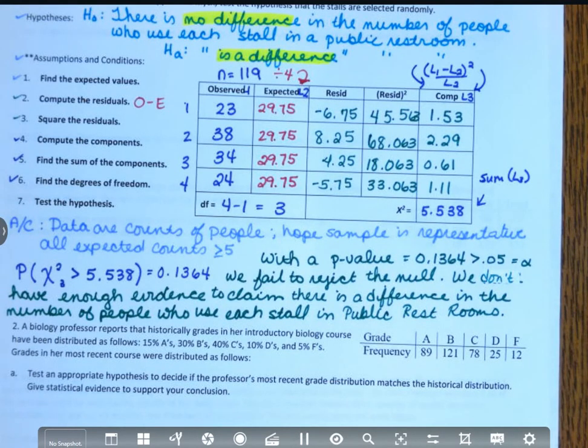So if there really was no difference in bathroom stall usage, then there's about a 13.6% chance of seeing a sample as extreme or more than ours just by natural sampling variability. When I look at that, I think there's a 13.4% chance that there is no difference. Well, if there is no difference, there's a 13.7% chance of seeing our sample.